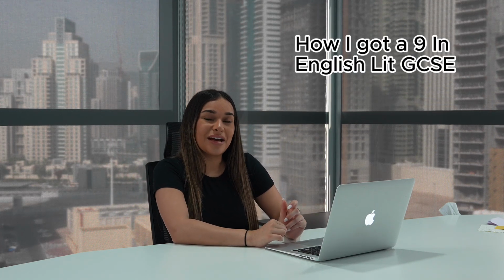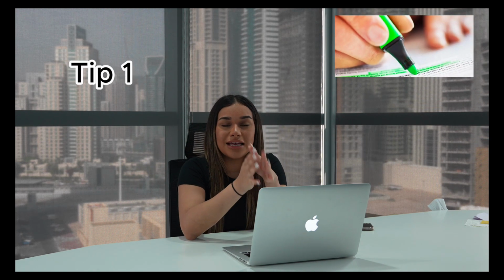This is how I got a 9 in my English Literature GCSE. First thing that I did was highlight key bits of information. This was so important to make sure I was extracting the relevant bits of information the question would be based on. So a big tip that I would recommend is do not highlight more than 5 key words because they are asking you to look at the language and present an argument. So if you do more than 5, you're kind of just going to waffle on and you're not really going to get the key bits of information that they are looking for.